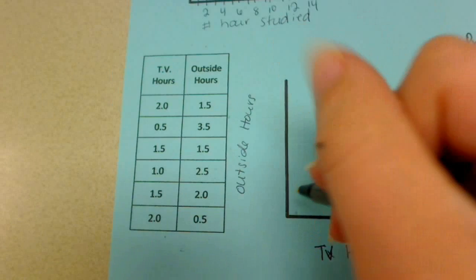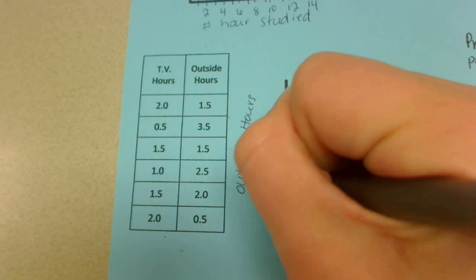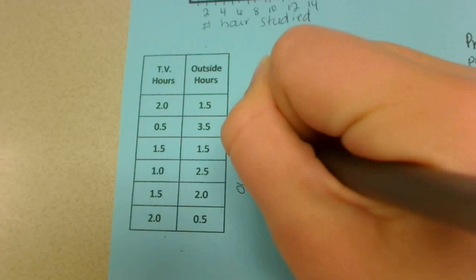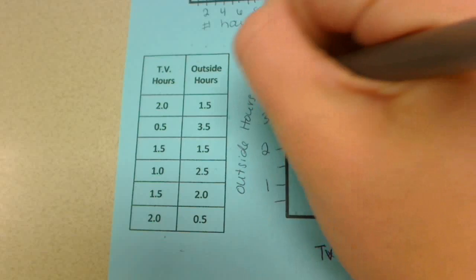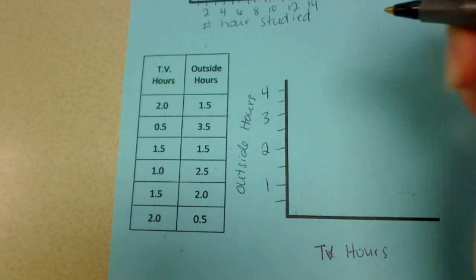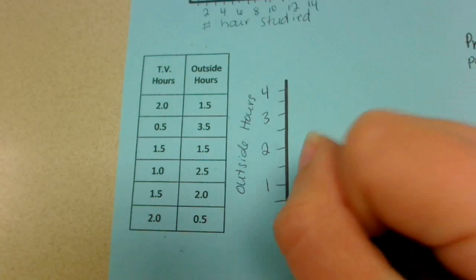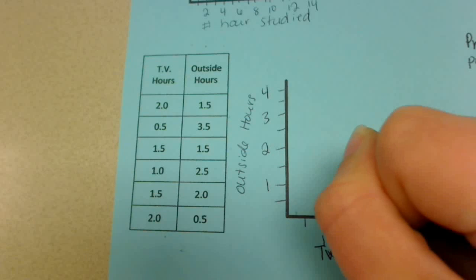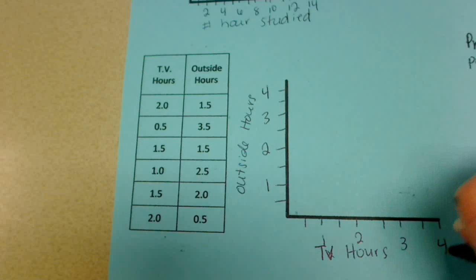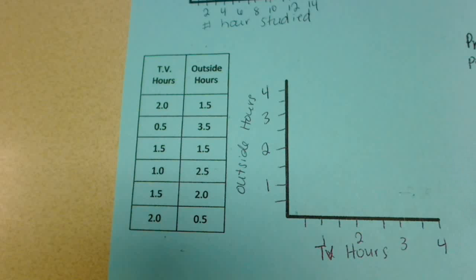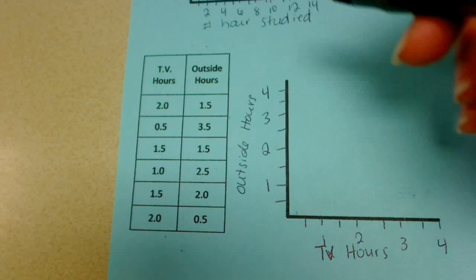My outside hours, I went up by half. So here's a half. Here's 1. All the way up to 4. My TV hours, I also went up by a half, all the way up to 4. Now let's just plot our points.